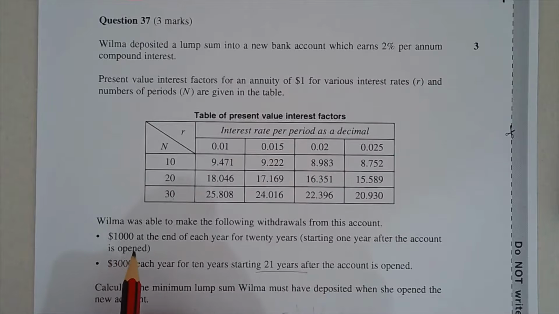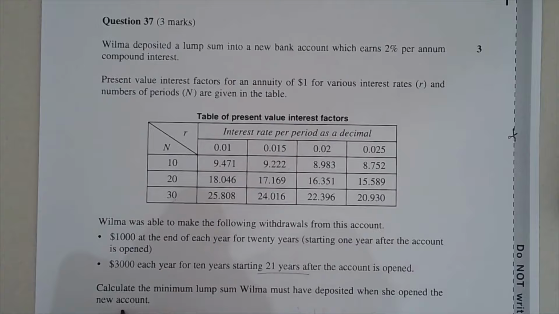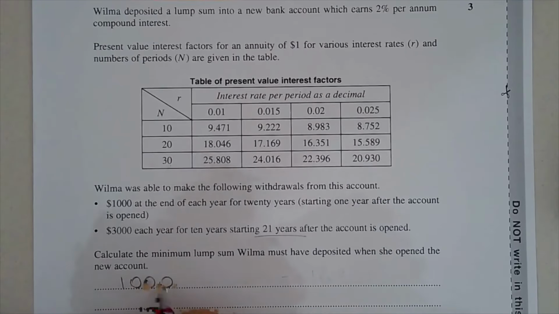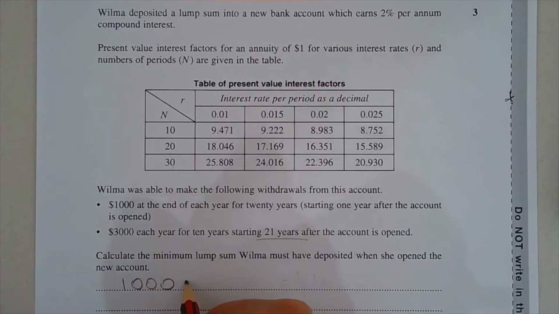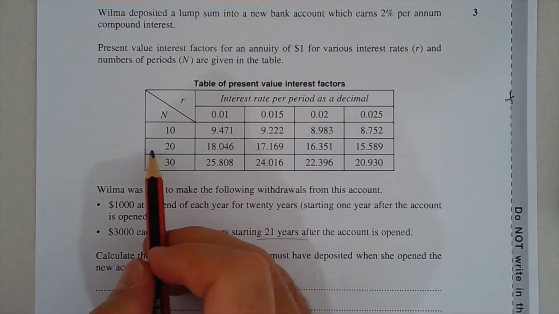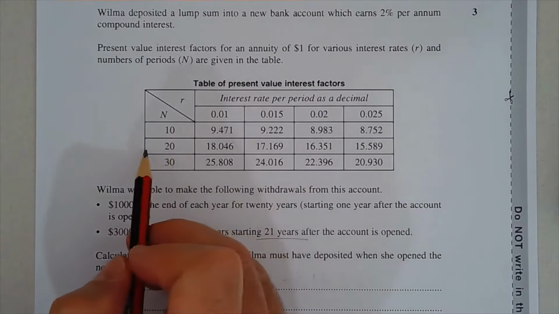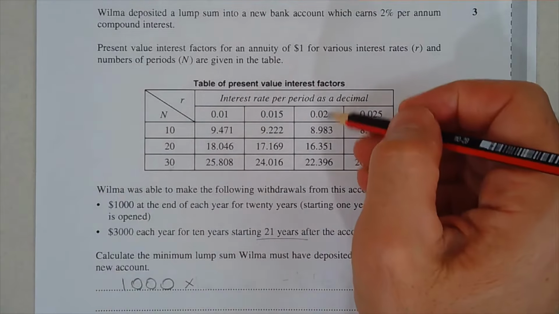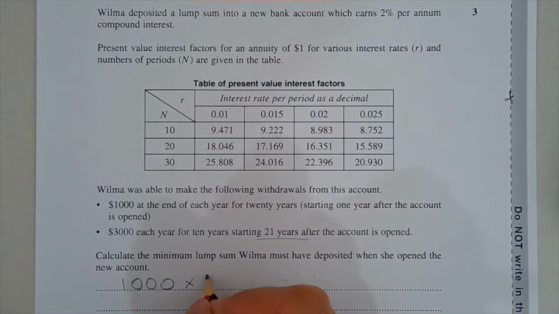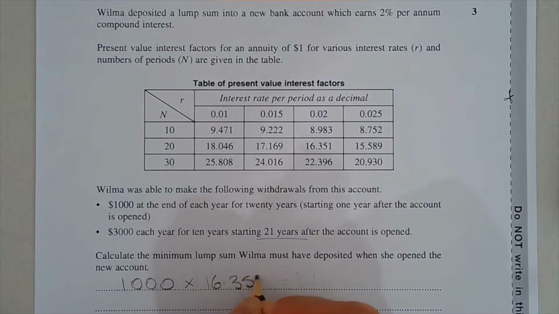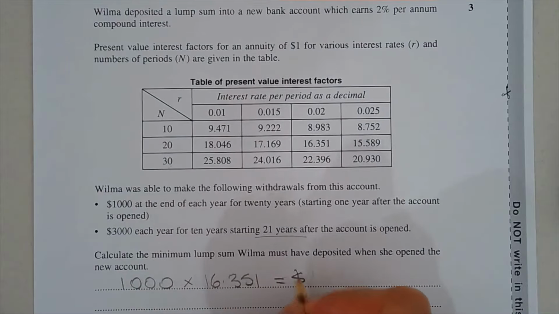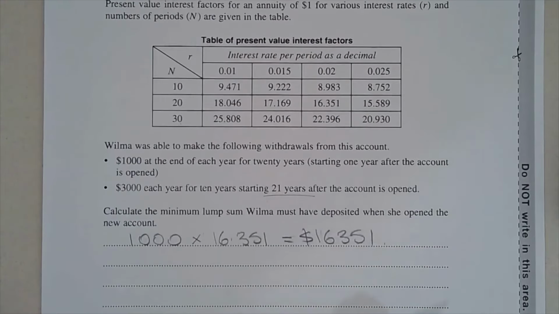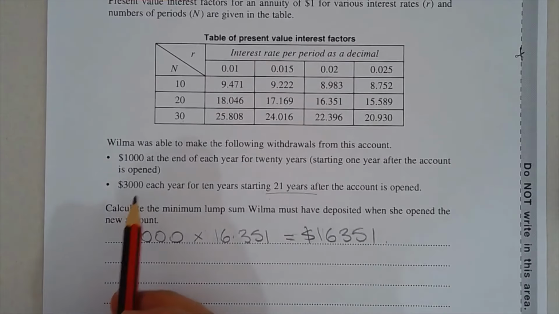So we've got $1,000. She was able to withdraw $1,000 at the end of each year for 20 years. So I might just write this out. It's $1,000, and she was able to withdraw that for 20 years. So we need to use this row here, the second row, 20, at 2% per annum. So the interest factor is 16.351 to give us $16,351.